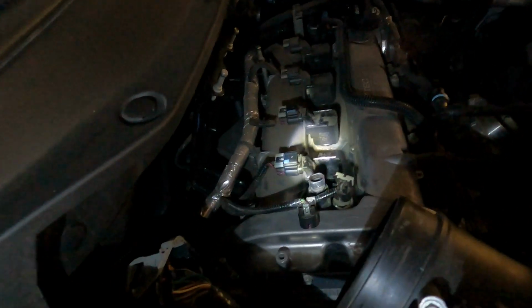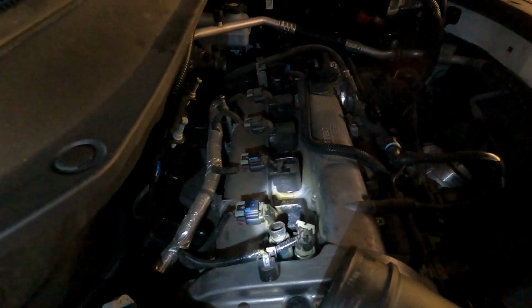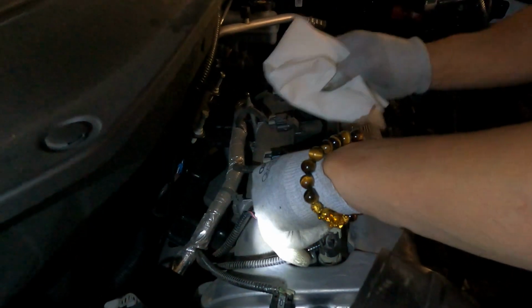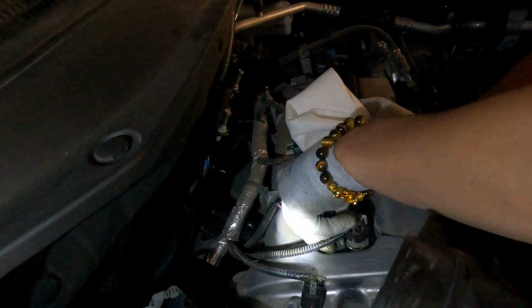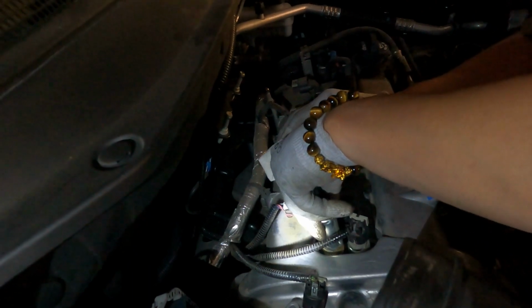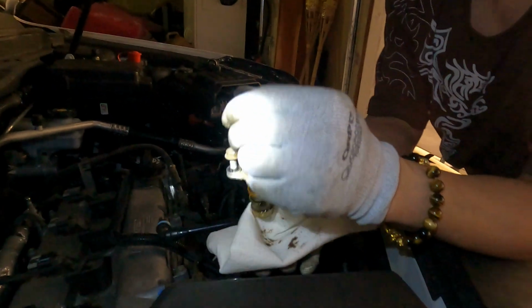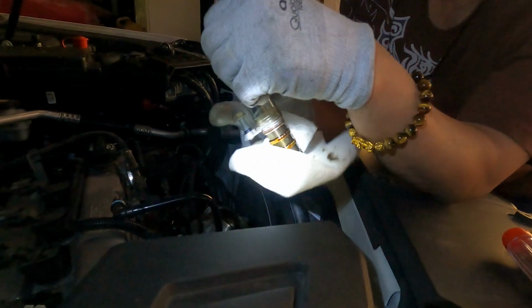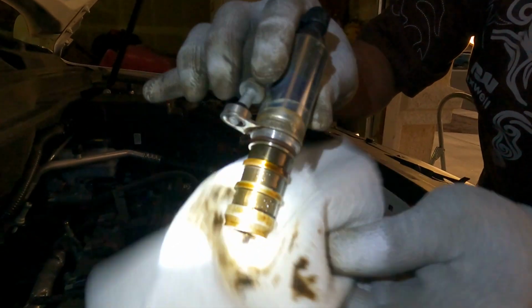Now you're gonna need a rag, because there's gonna be a little bit of oil on it. See that? As you can see, there's a lot of dirt.